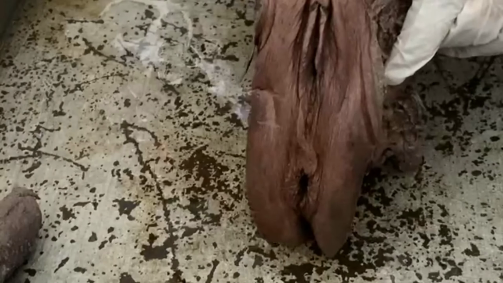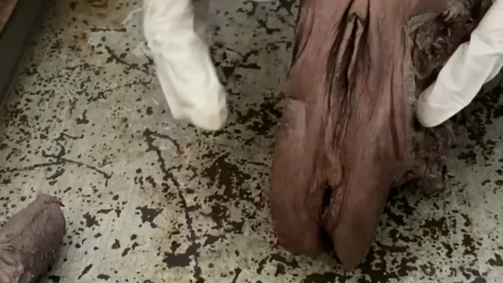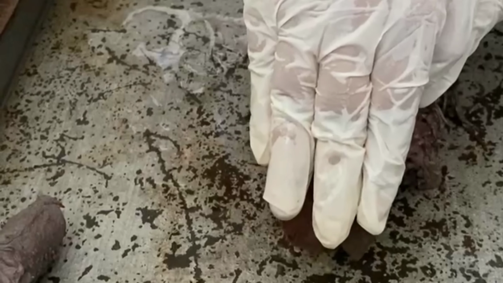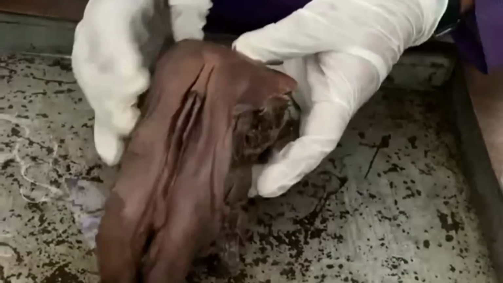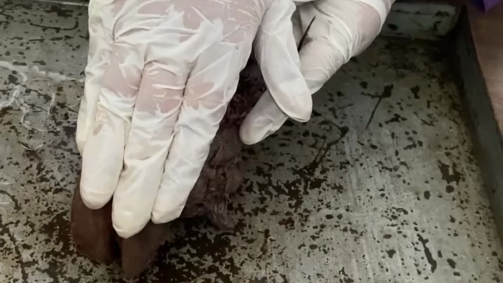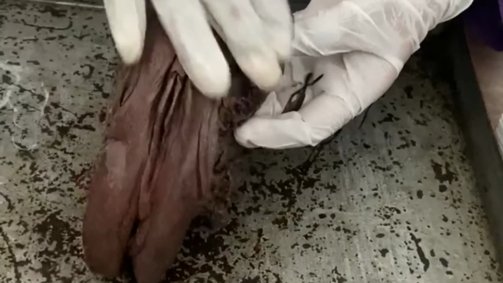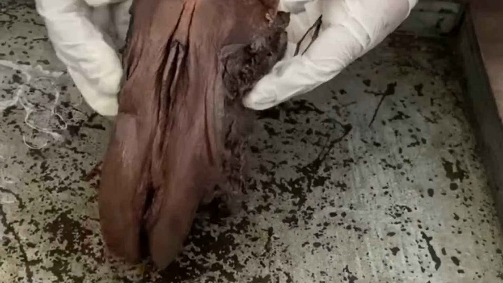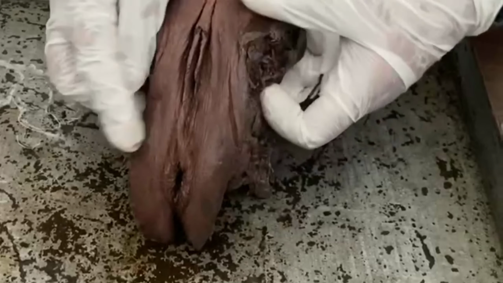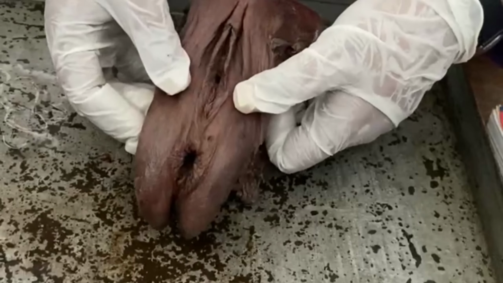What I have said: mons pubis, labia majora. This whole part is called the vulva. I have said that in the anatomical position, the vulva is directed downwards. So this whole part, along with every structure including muscles, is collectively known as the vulva. So what are the parts of the vulva? Labia majora, labia minora.